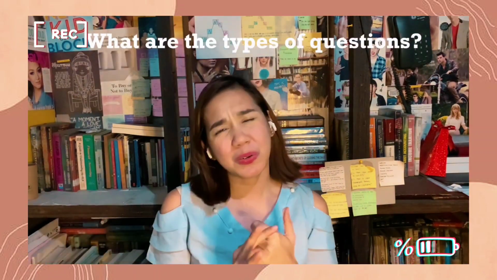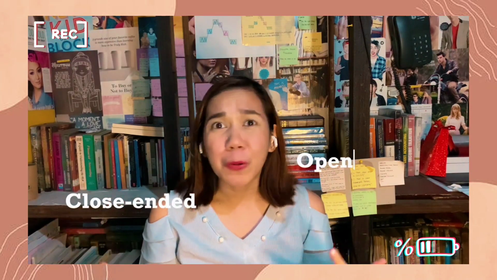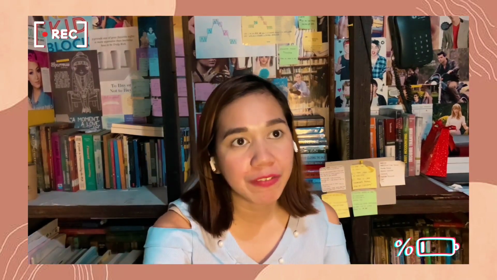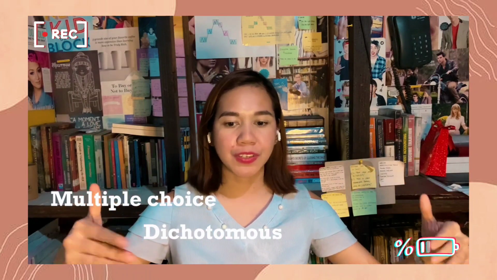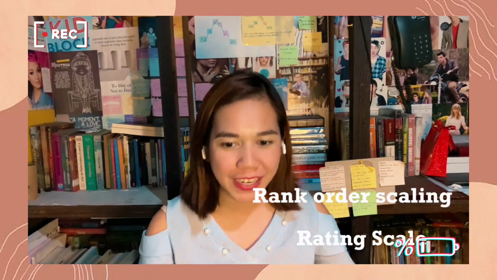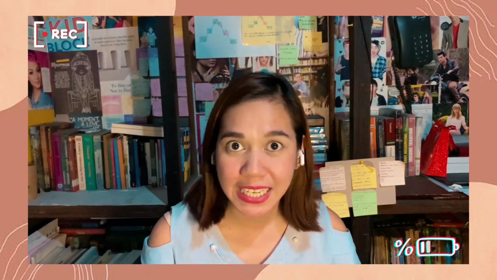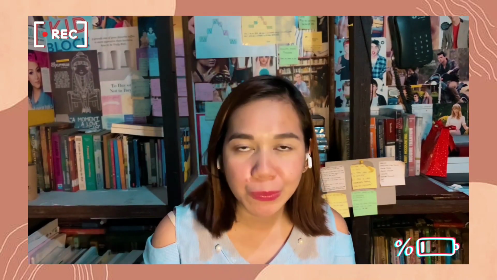Okay. Your type of question can vary. It could be close-ended or maybe open-ended. Open-ended is used mostly with interview sessions, but close-ended we can divide into four: multiple choice, dichotomous, rank order scaling, and rating scale. Multiple choice: A, B, C, D, they choose one. Dichotomous: yes, no, true, false.